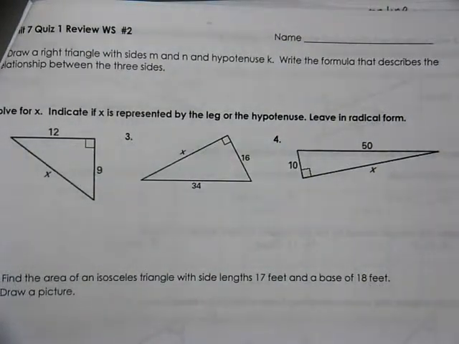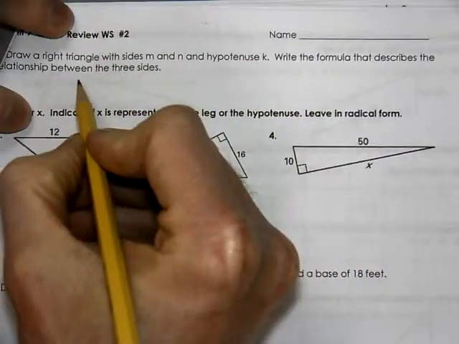This is Geometry, Unit 7, the Quiz 1 review. This is worksheet number 2. We're going to draw a right triangle.